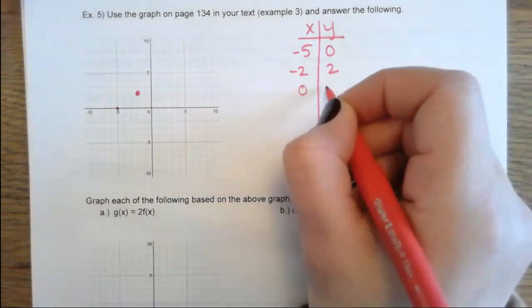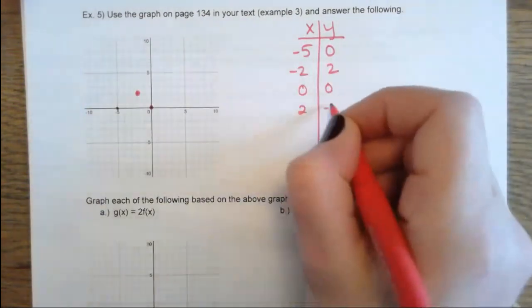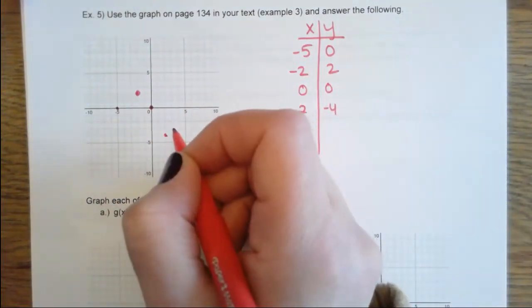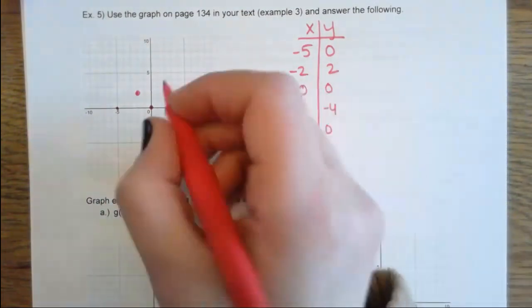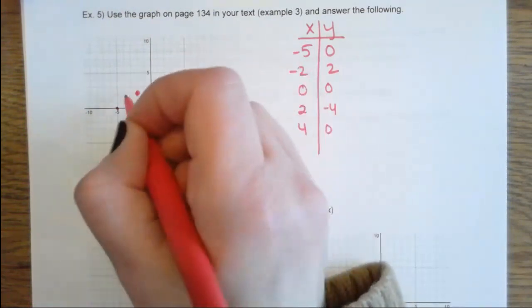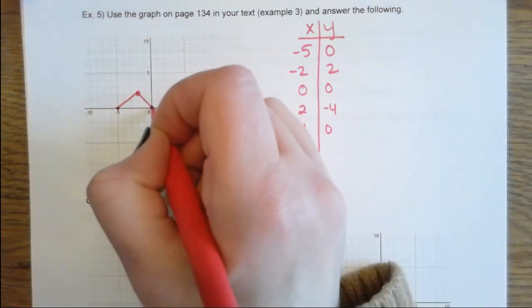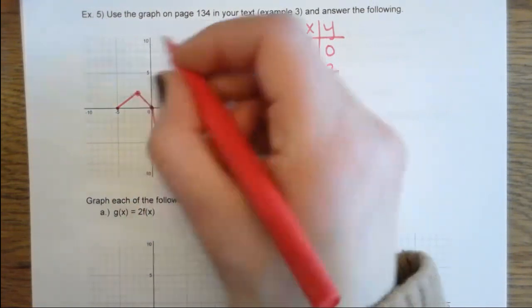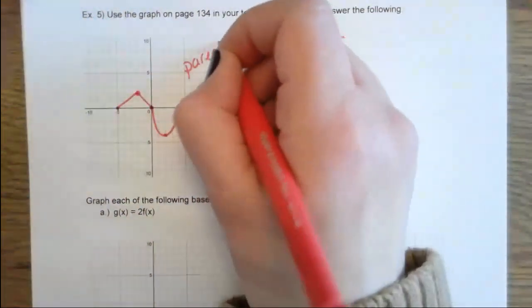The third point is 0, 0. Your fourth point is 2, -4. And then your last point is 4, 0. And it looks like this. So these lines are straight, like a triangle kind of, and then this is more U-shaped. So this is our parent function.